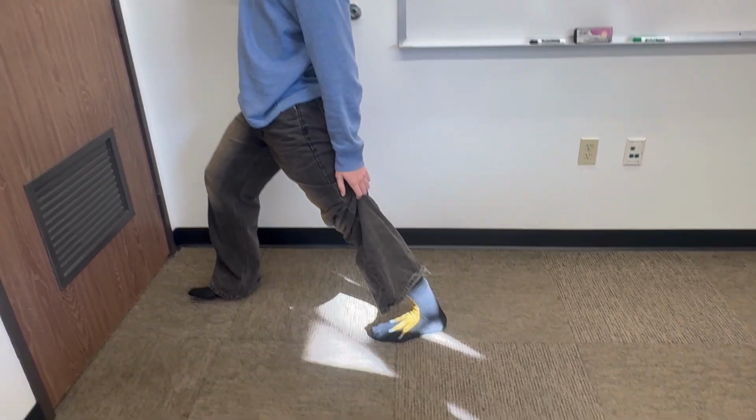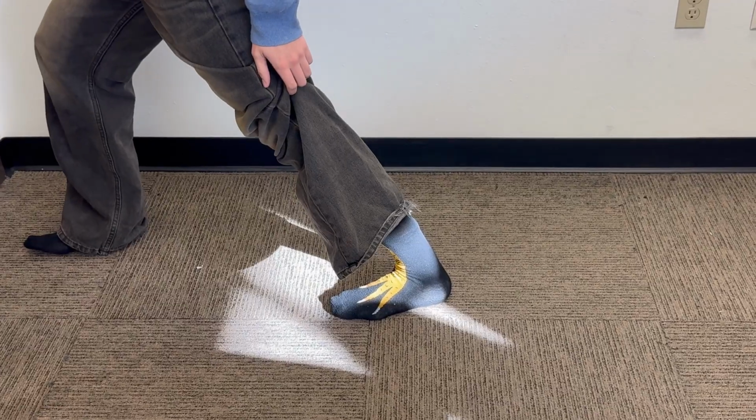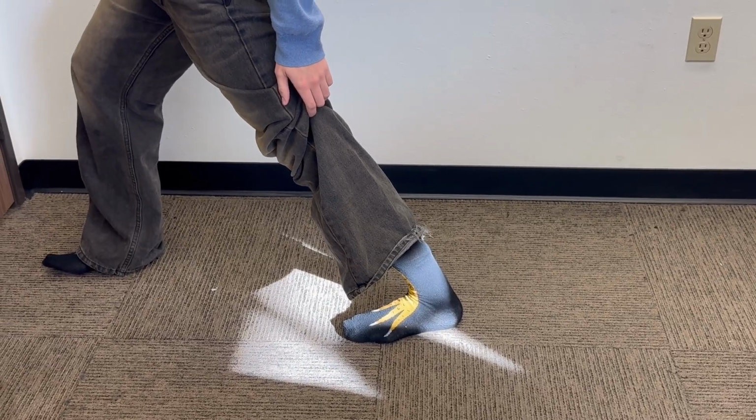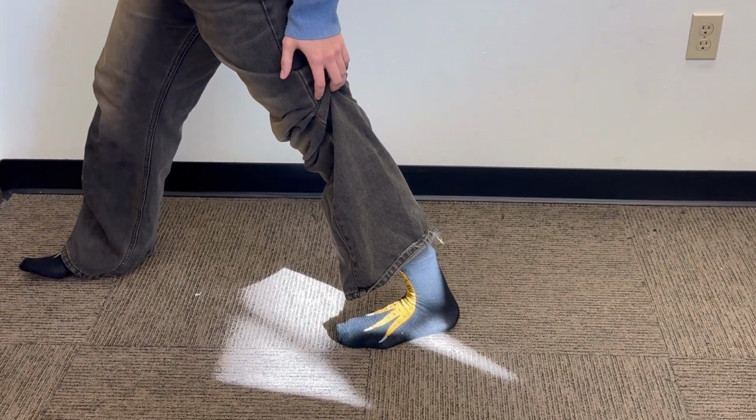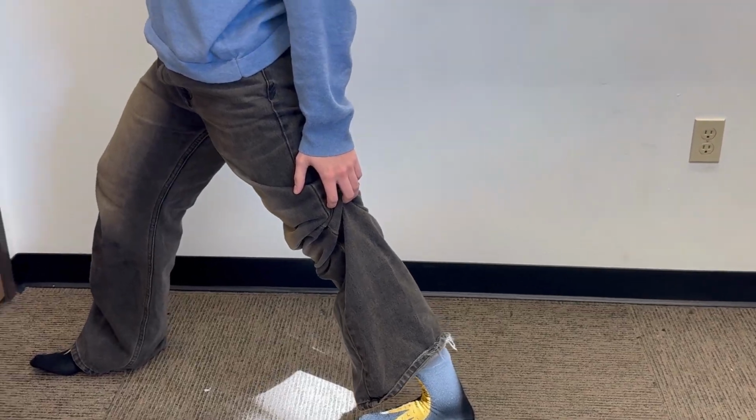So keep the heels heavy and don't let the arch dump inward. So maintain a subtle lift. The stretch should be in the calf, not the ankle joint.